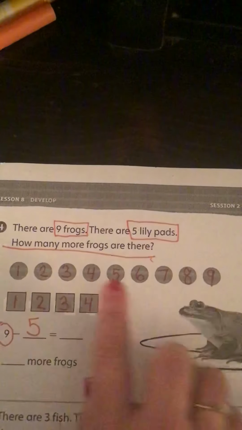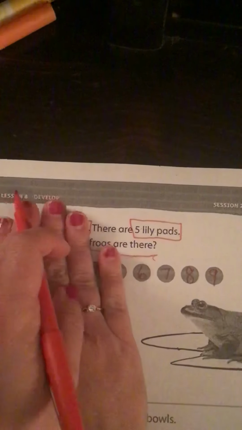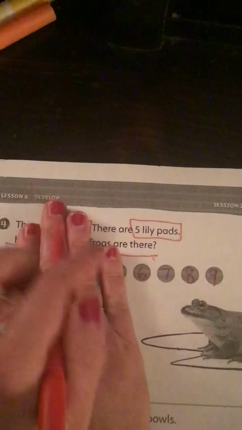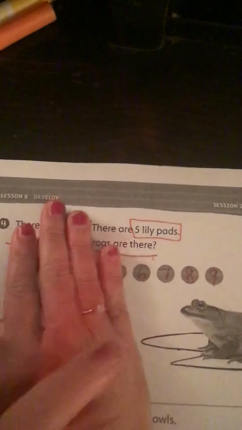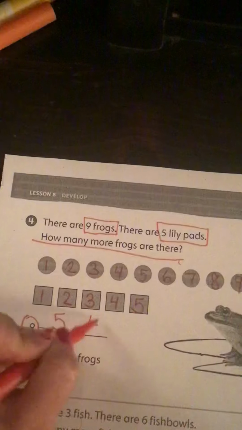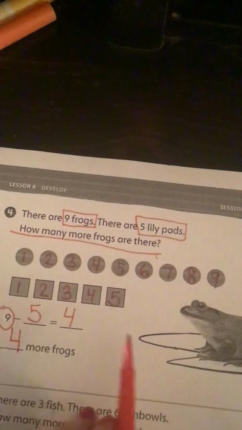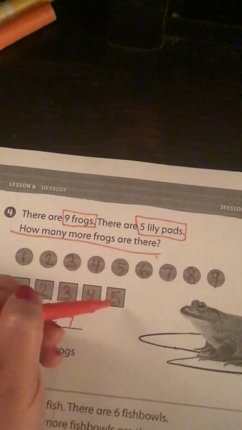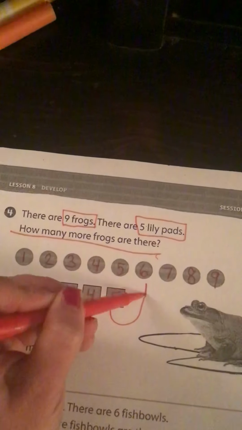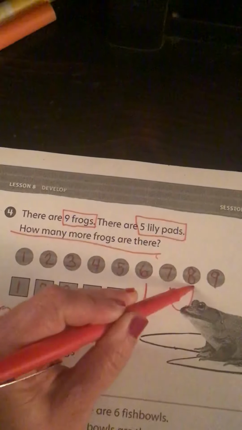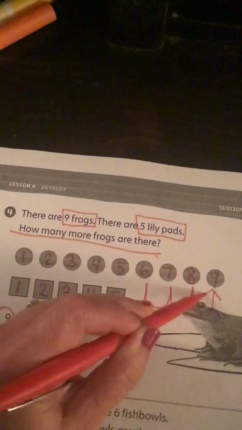If we take 5 away from 9, how many do we have left? 1, 2, 3, 4. So 9 minus 5 equals 4. So how many more frogs are there? There are 4 more frogs. And if we would count on from 5 to 9, look what happens. 1, 2, 3, 4. We would count on 4 times.